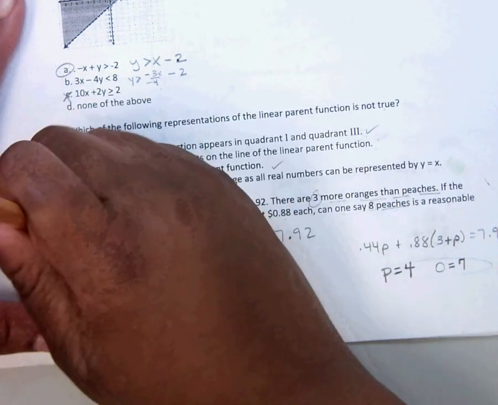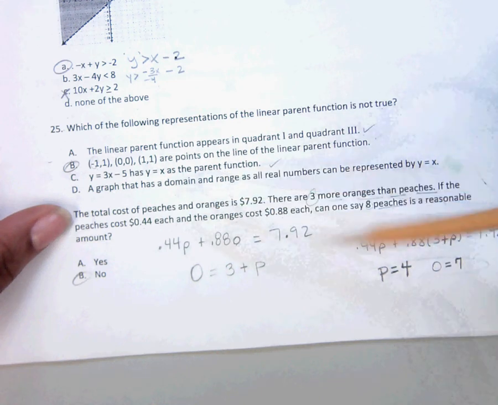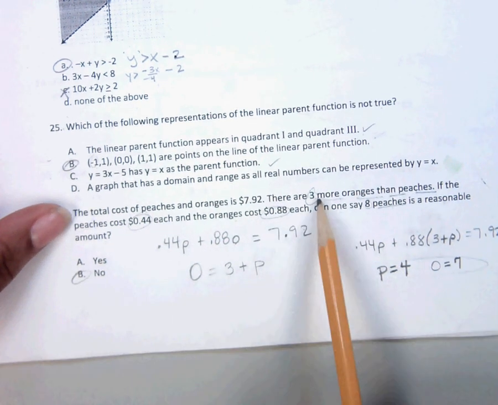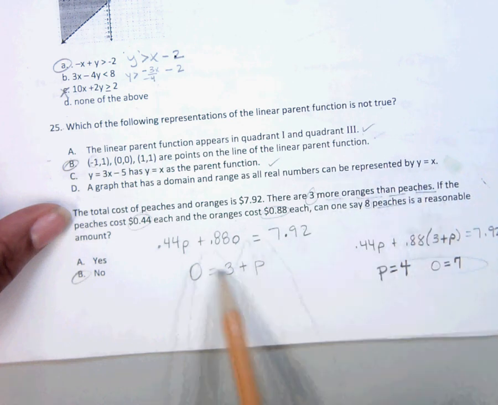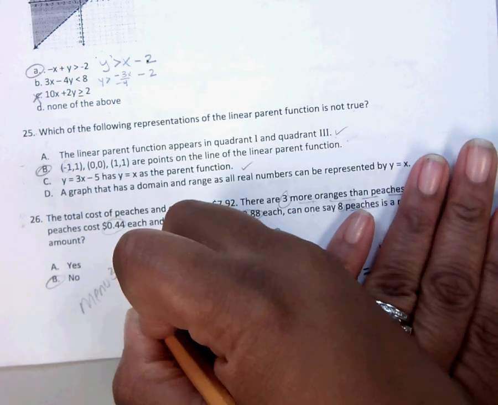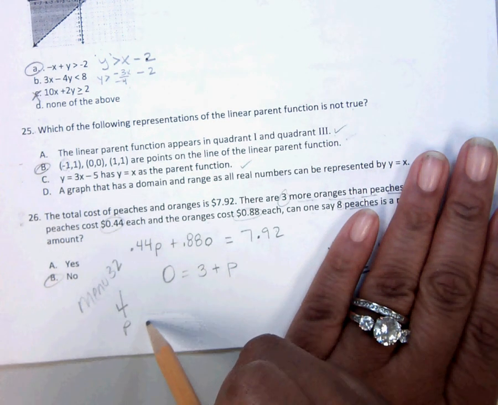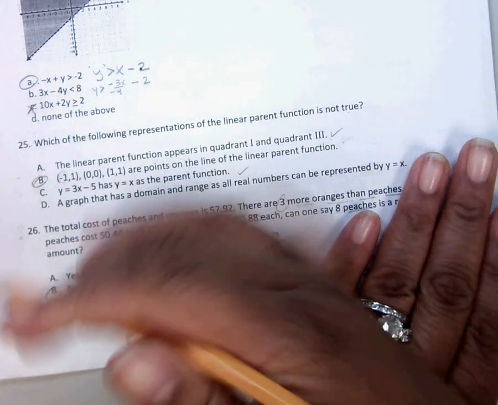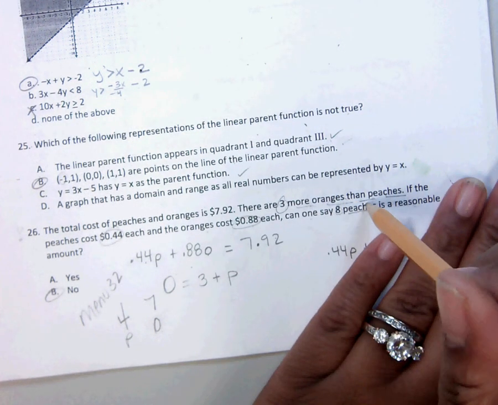For 25, it says that 7.92 is for peaches and oranges, so I got that because I had to put in the 44 cents and 88 cents. And then 3 more oranges than peaches is 3 and peaches together, which gives you the orange, okay? You do menu 32 in the calculator, and it gives you the peaches is 4, and the oranges is 7. And so, can 8 be a reasonable amount for peaches? The answer is no, because it has to be 4.